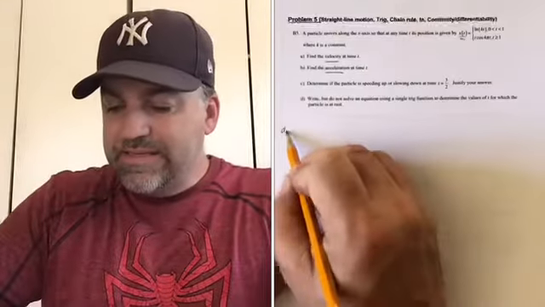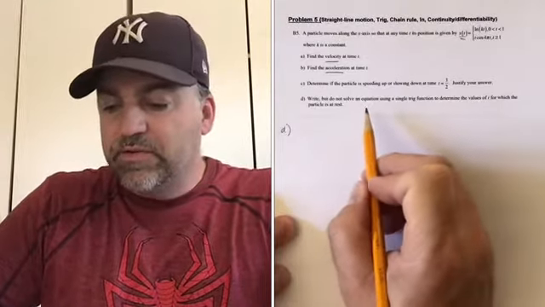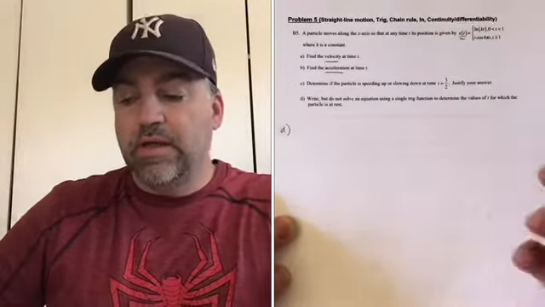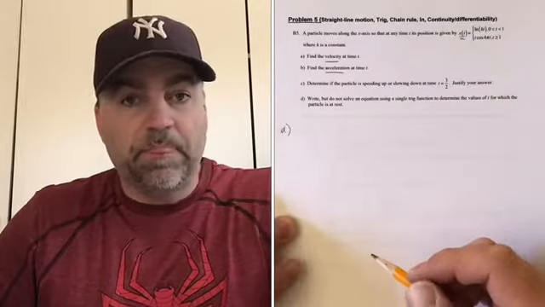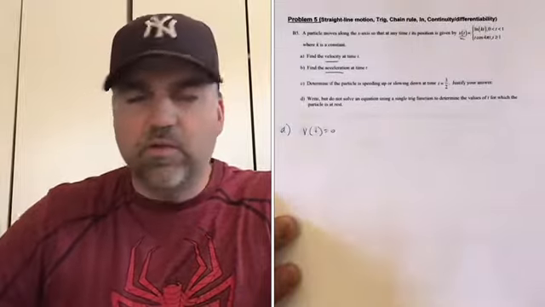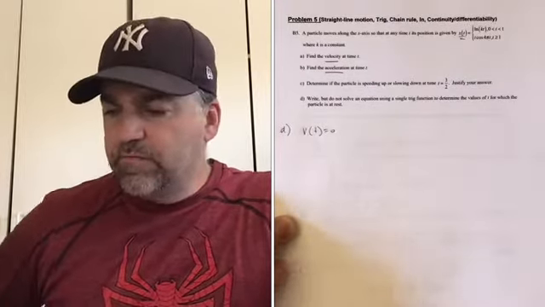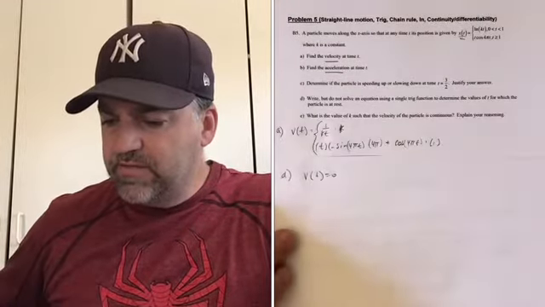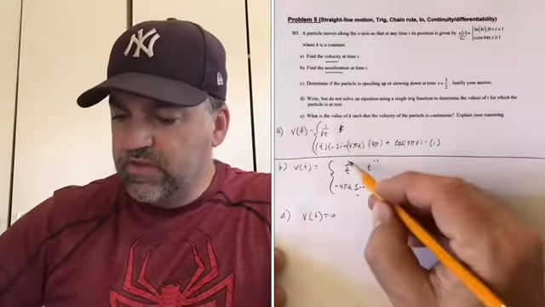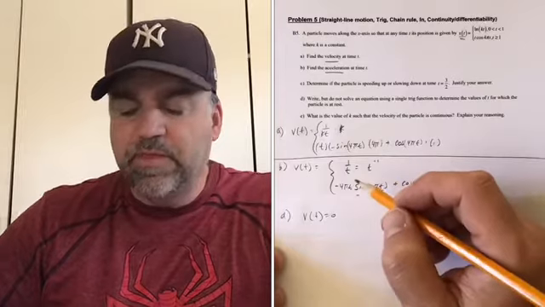Right, part D is to write, but don't solve, an equation using a single trig function for the particle at rest. So this is about the particle at rest. That means v of t has to equal 0. All right, so if I look really quick at v of t, this is the simplified version. So v of t is 1 over t at that point.